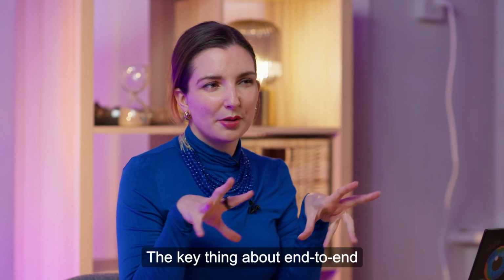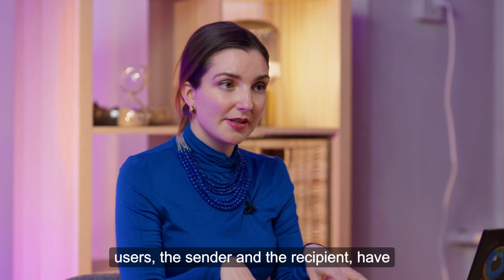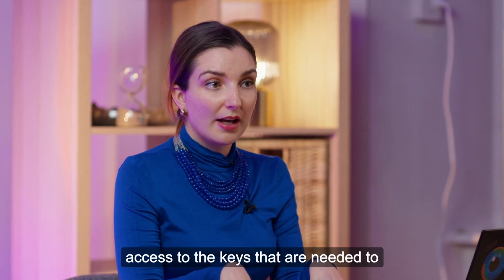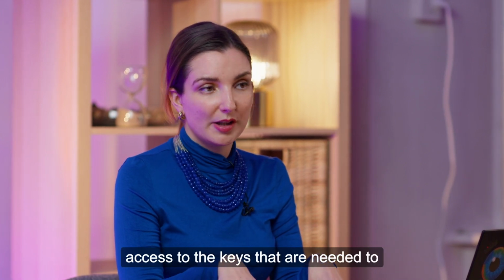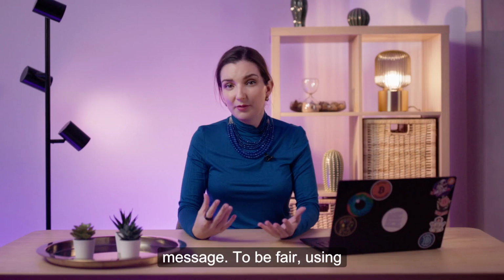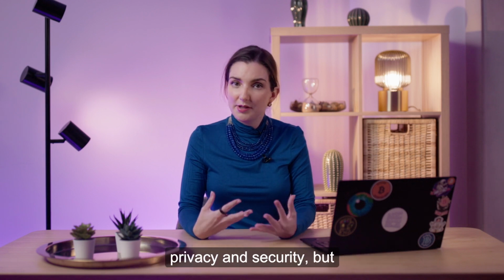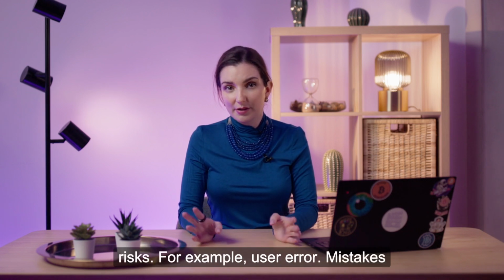The key thing about end-to-end encryption is that only the communicating users, the sender and the recipient, have access to the keys that are needed to encrypt and decrypt the message. To be fair, using end-to-end encrypted emails enhances privacy and security, but there are still potential risks.